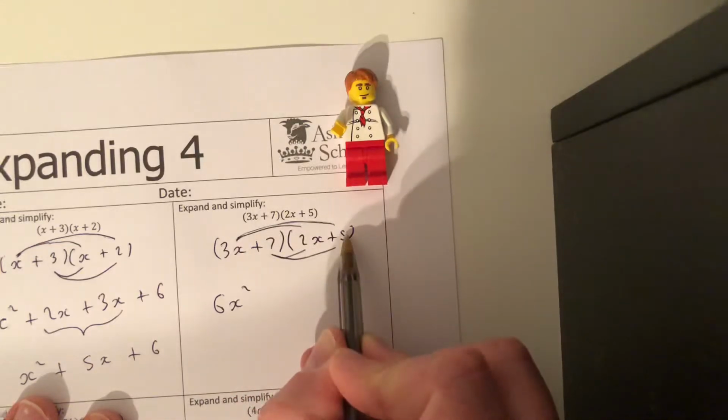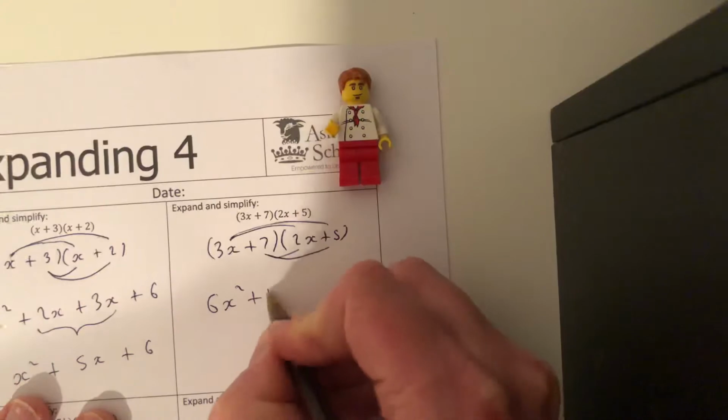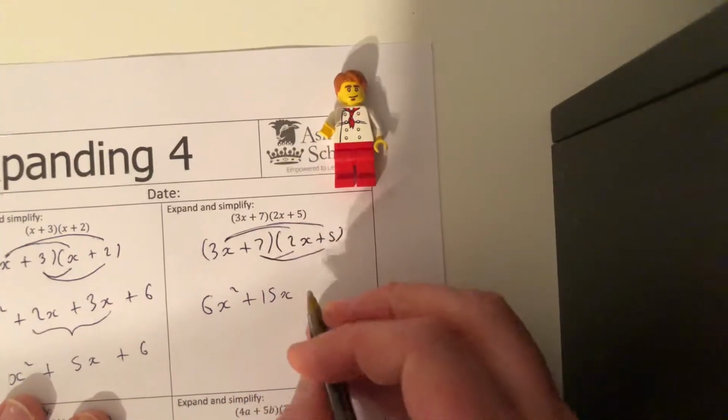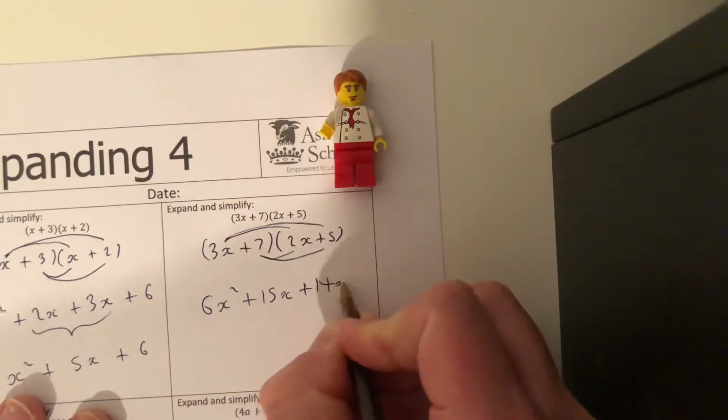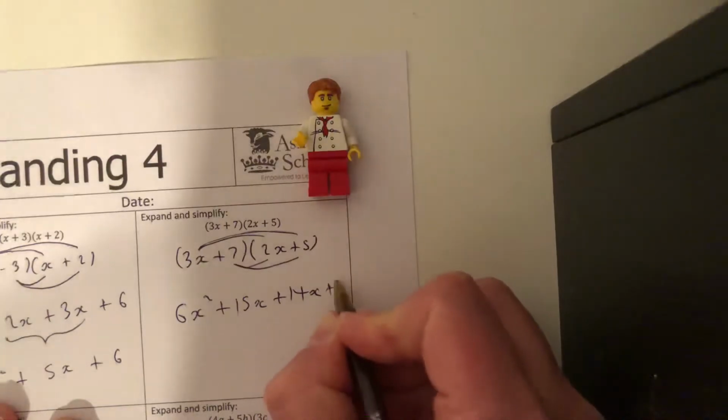Now we've got the 3x times the 5. So 3 5s are 15. So 3x times 5 is 15x. Now we've got the 7 times the 2x. 7 times 2 is 14. So we've got 14x. And last but not least, 7 times 5 is 35.